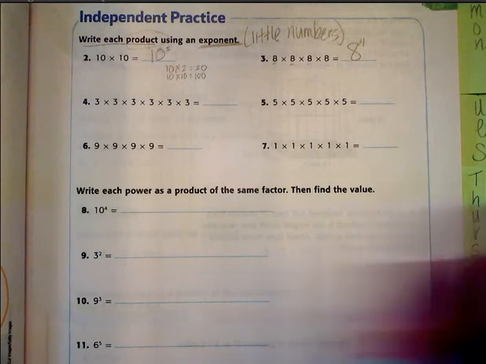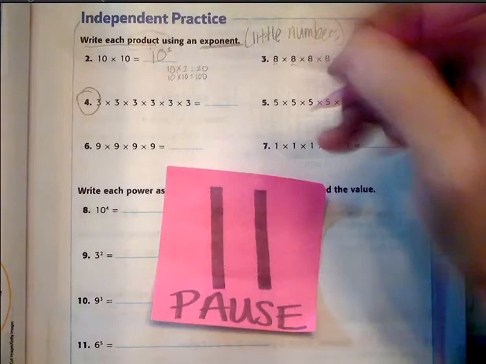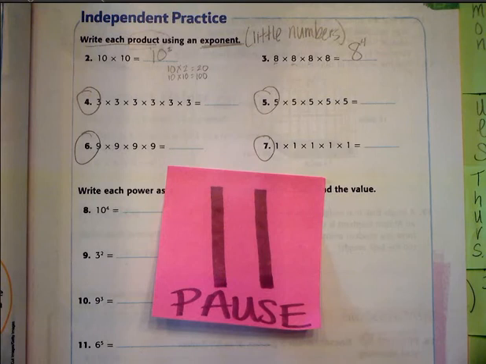I would like you guys to pause here and I want you to try to do number 4, 5, 6, and 7 on your own. Pause here, do 4, 5, 6, and 7 on your own, and then come back and check your work.